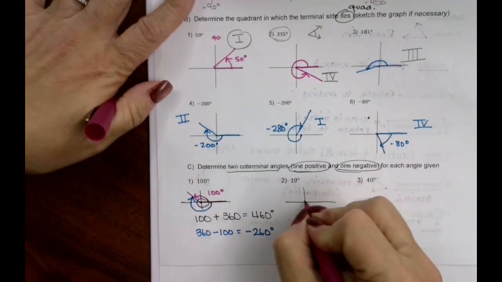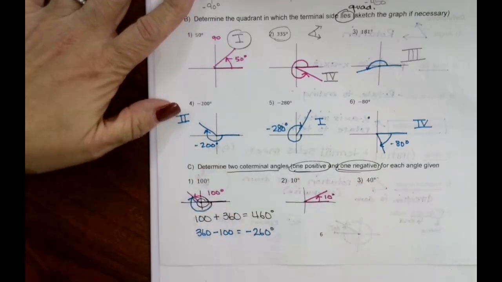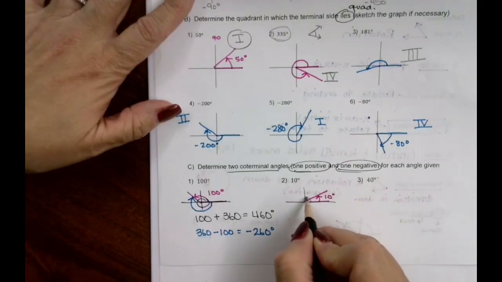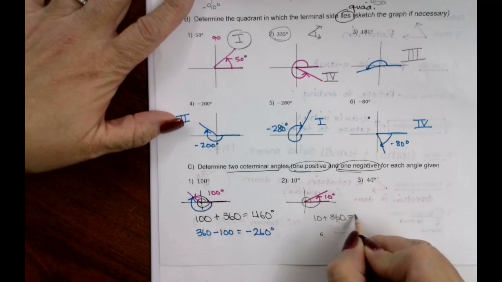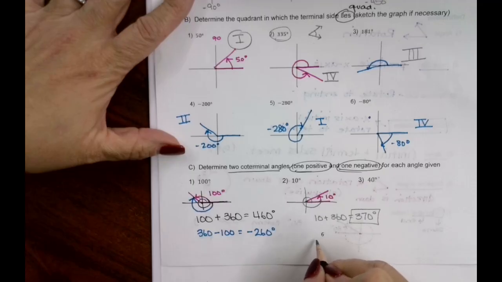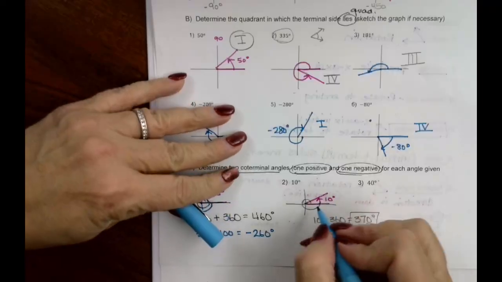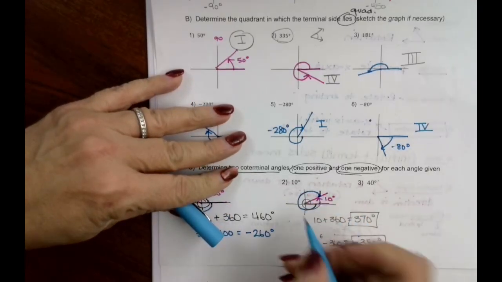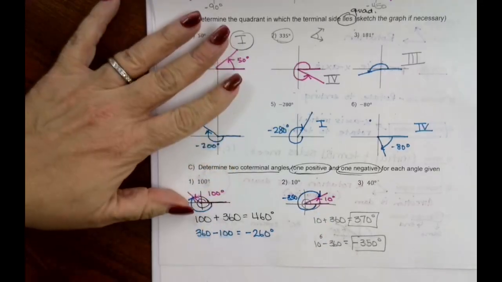What I have here is an angle at 10. So this is 10 degrees. So if I want my positive, I'm going to start at this direction. I'm going to go all the way around and connect up. So 10 plus 360 is 370 degrees. That's my positive. And I'm going to have 10 minus 360, and that's going to be negative 350 degrees. And this would be my negative coterminal. And what that looks like is I start here and I go all the way around, and this would be negative 350 degrees. And I know that this little bit here would make it a full 360.